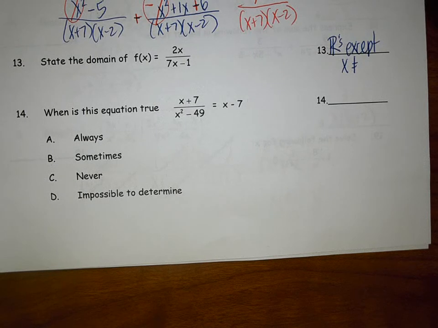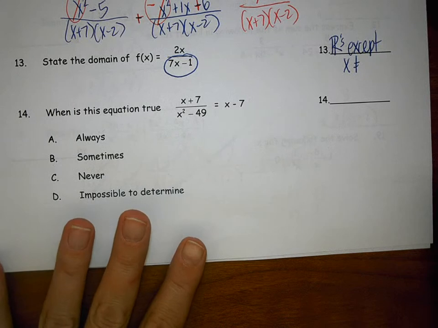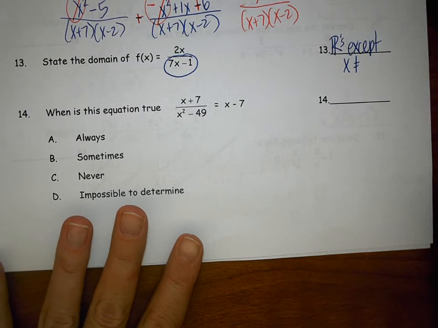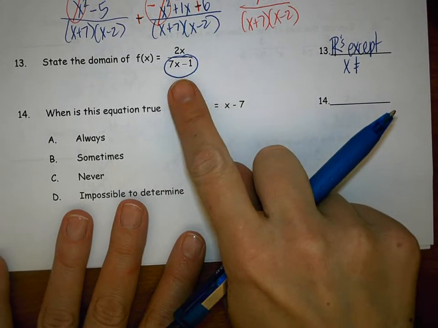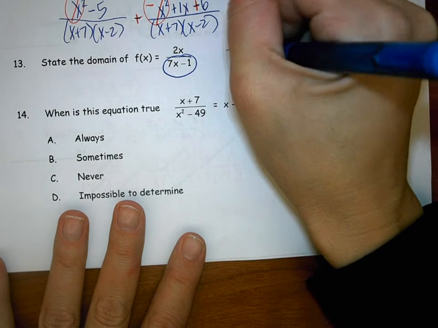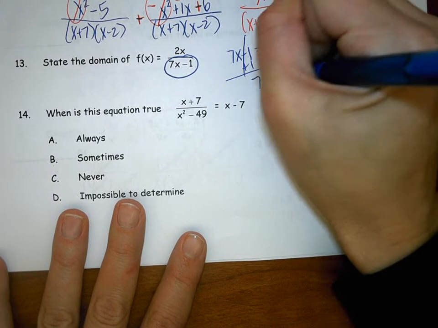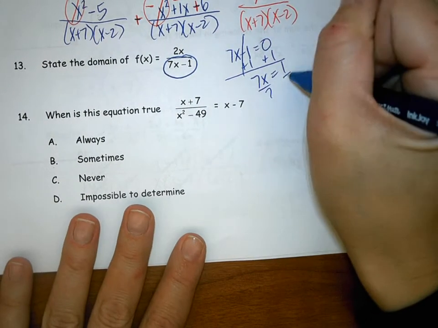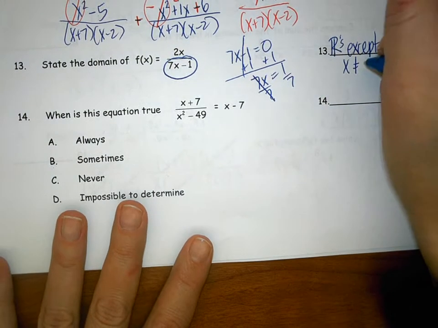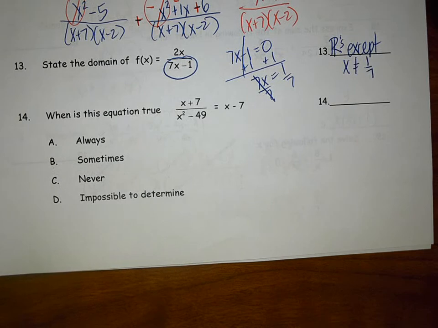You set your denominator equal to 0, because if your denominator becomes 0, what happens? If you have a 0 in the denominator, your answer is undefined, which is no solution if you get 0 in the denominator. Negatives are okay, you just don't want a 0 in the denominator. So you set your denominator equal to 0 and solve, and that is what x cannot equal. So we end up getting 7x equals 1, we divide by 7, so that's the value. All reals except x cannot equal 1/7, because that's the only thing that will make the denominator 0.